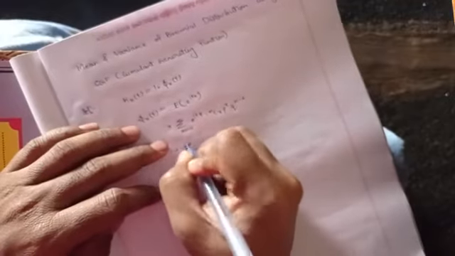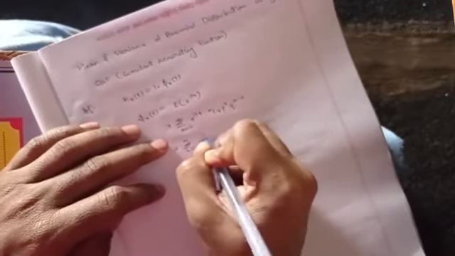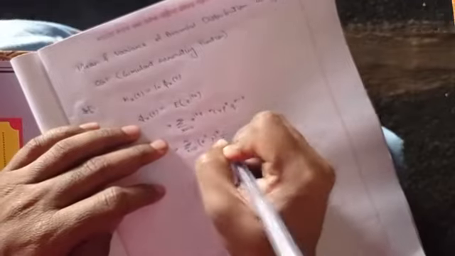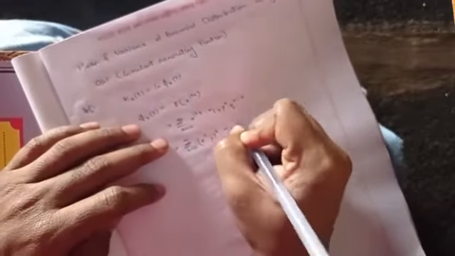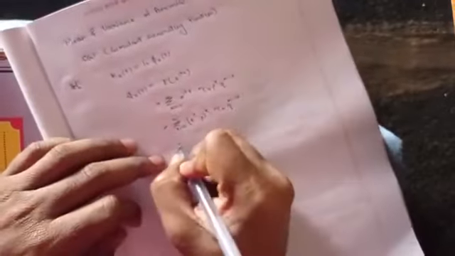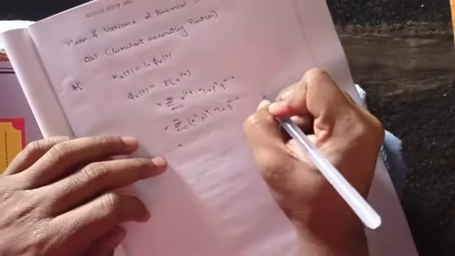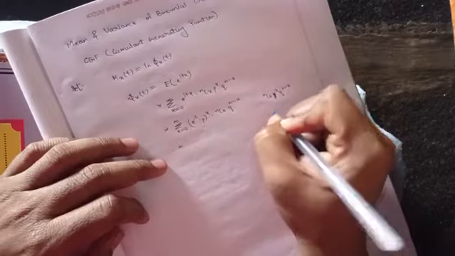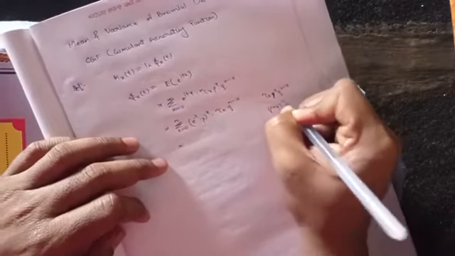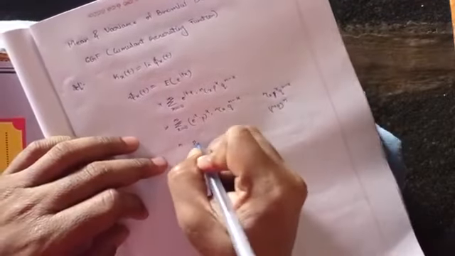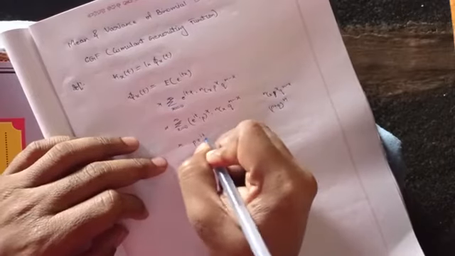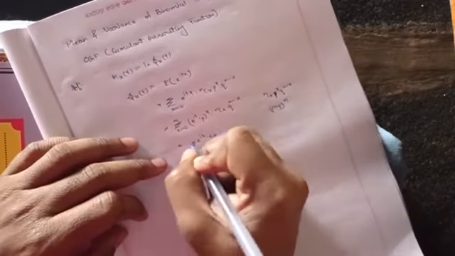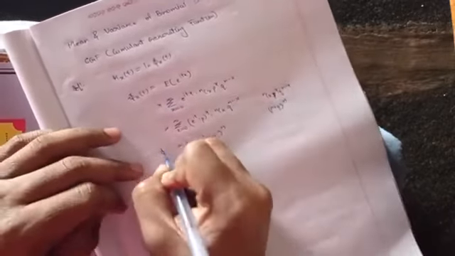The powers are equal, so we can combine the base values: sigma x equal to 0 to n of (e power it into p) whole power x into nCx q power n minus x. We have already seen that the sum of nCx p power x q power n minus x can be written as (p plus q) whole power n. So here we can write it as (p into e power it plus q) whole power n, which equals phi x of t.